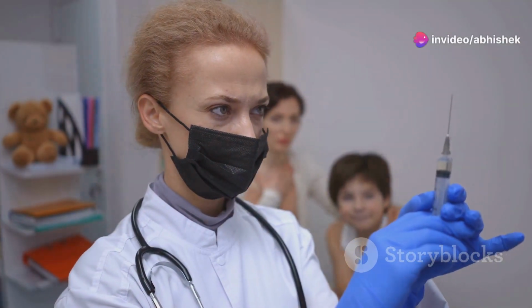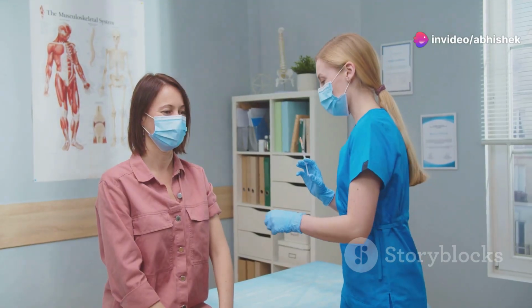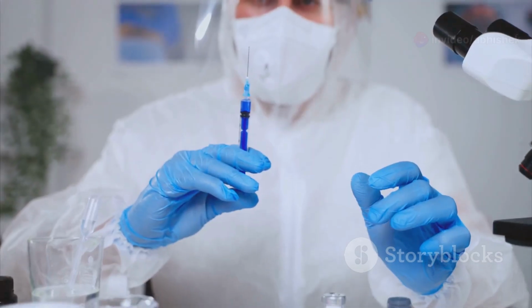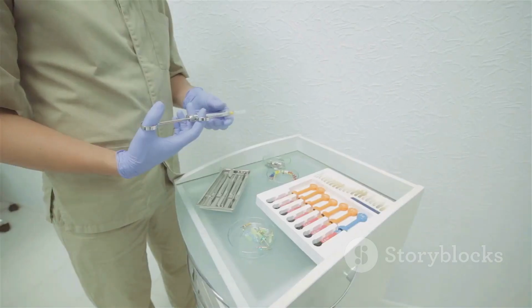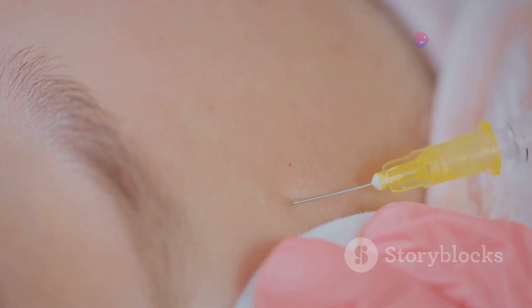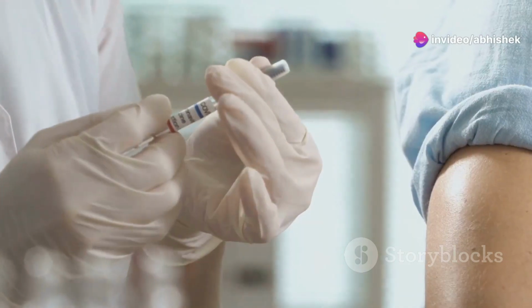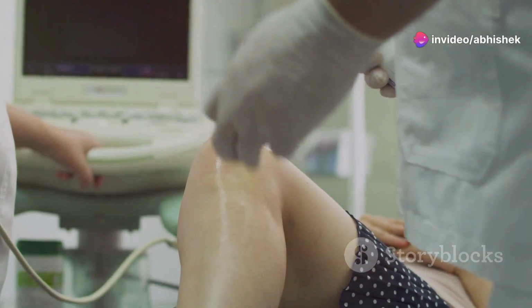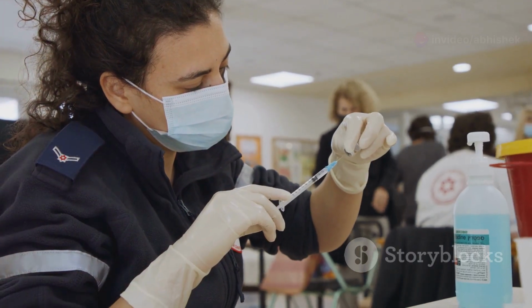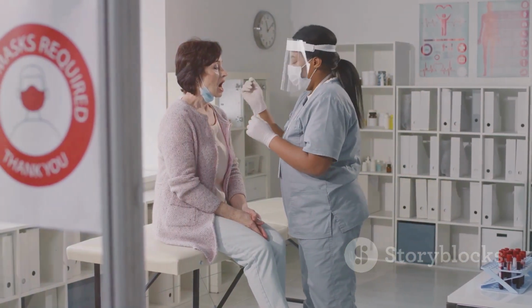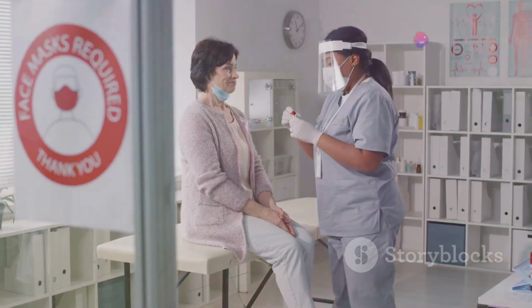Patient comfort and infection control. Patient comfort and infection control are paramount during injection administration. For patient comfort, use an aseptic technique, choose the appropriate needle size, and inject the medication slowly to minimize discomfort. For infection control, wear gloves, cleanse the injection site thoroughly, and dispose of sharps safely to prevent infections. By following these guidelines, healthcare professionals can ensure patient safety and well-being.